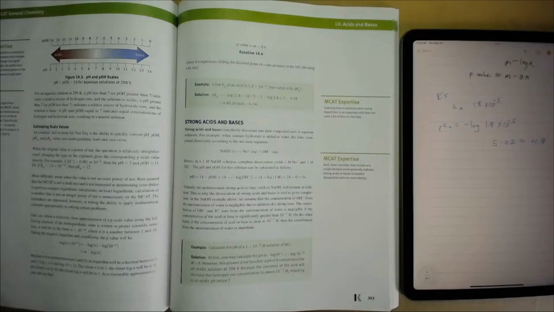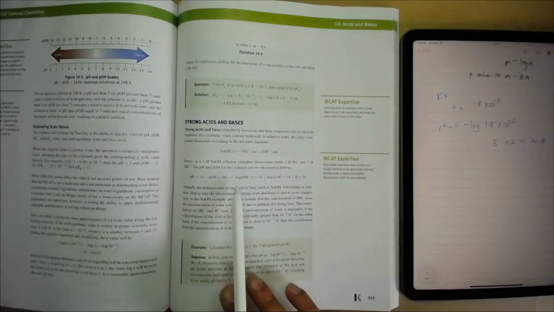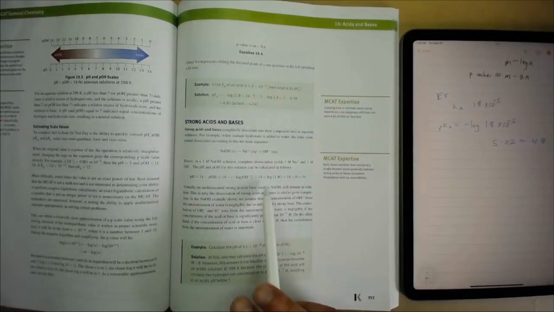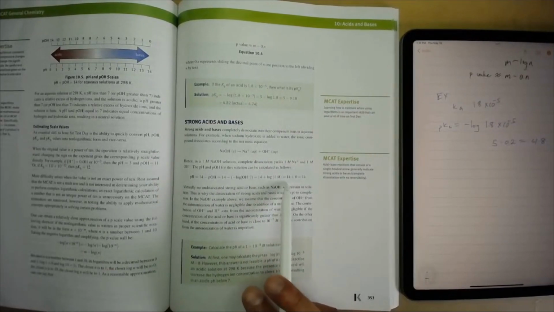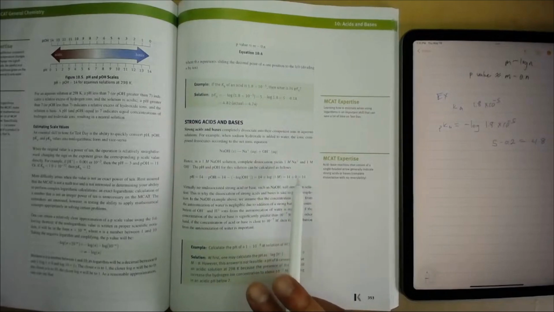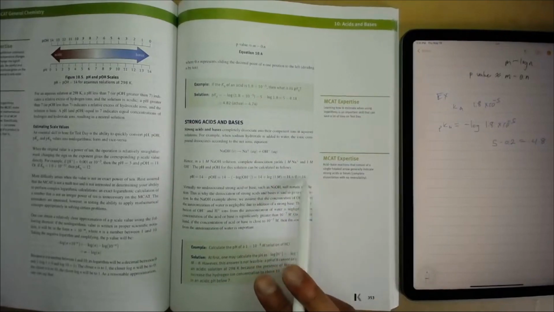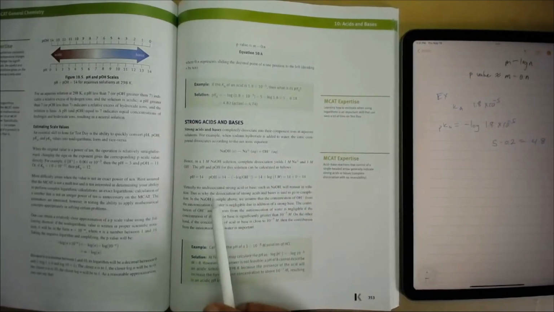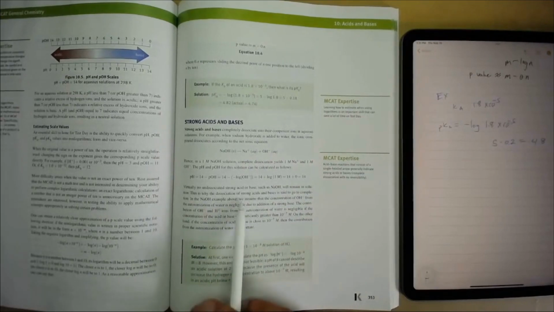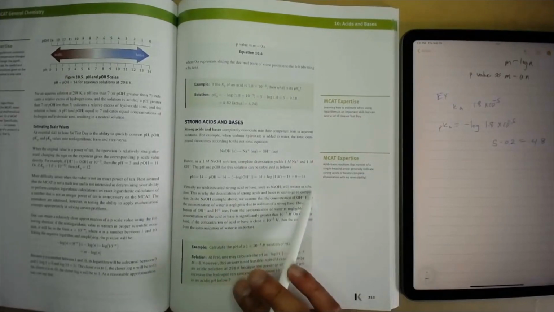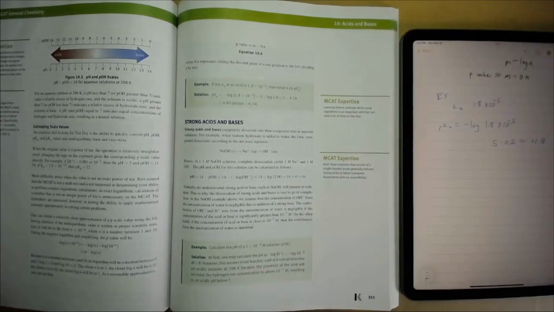pH equals 14 minus pOH, which equals 14 minus negative log of [OH-], which equals 14 plus the log of 1 molar, which equals 14 plus 0, which equals 14. Virtually no undissociated strong acid or base, such as NaOH, will remain in solution. This is why the dissociation of strong acids and bases is said to go to completion.